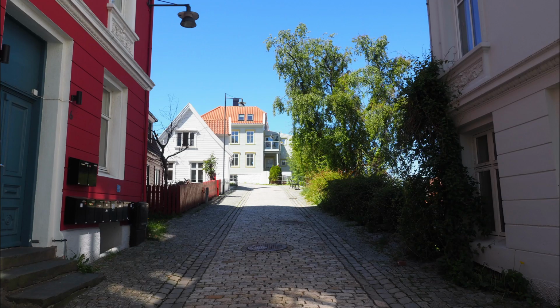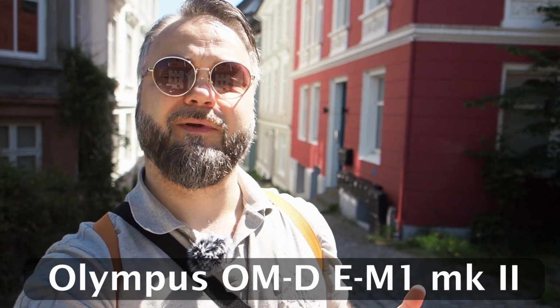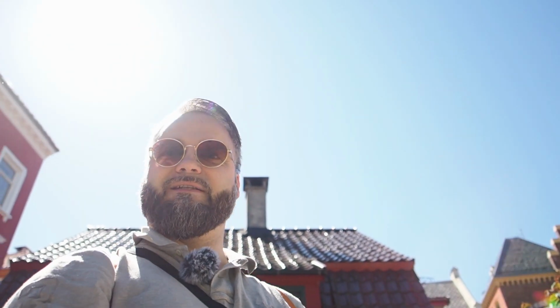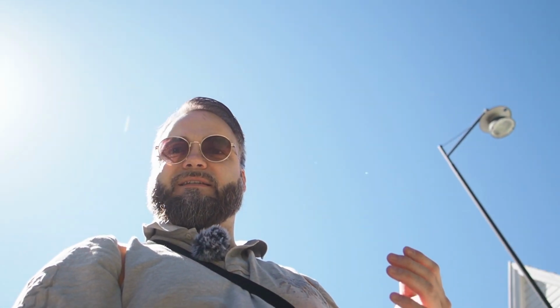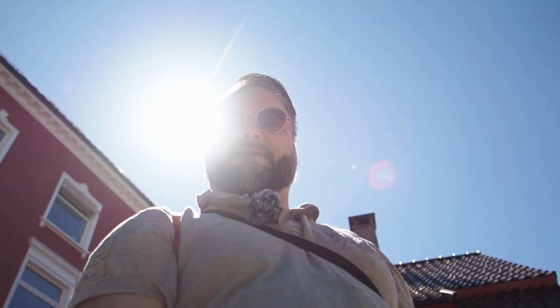There are so many of these small streets here in Bergen, and I'd like to show you some of these, but this is actually the first time I ever walk in this one. Let us give the Olympus a real challenge here. Now I'm going out into the light, and let's see if we can get this backlit situation. Is this even possible? There. How does the auto exposure handle this?